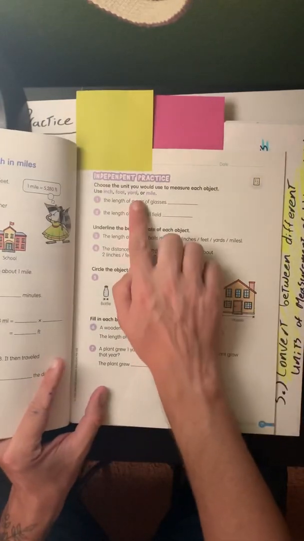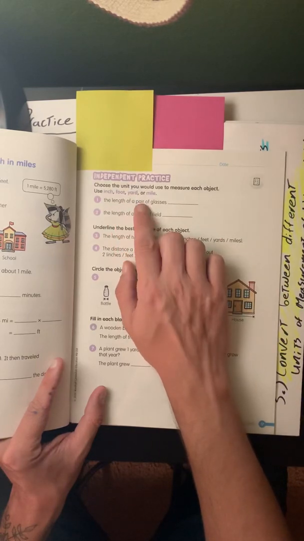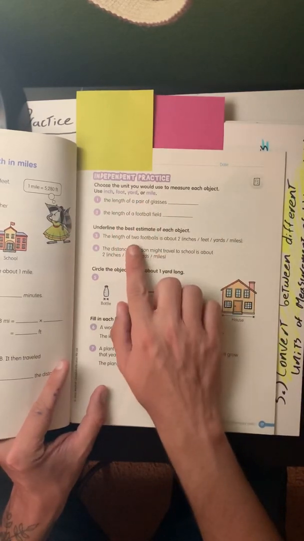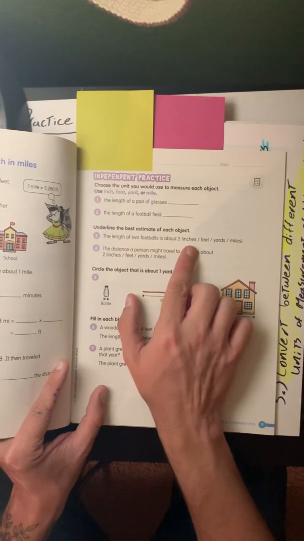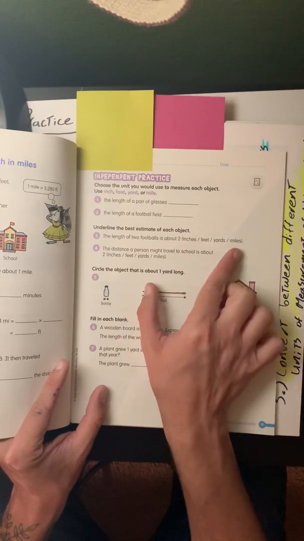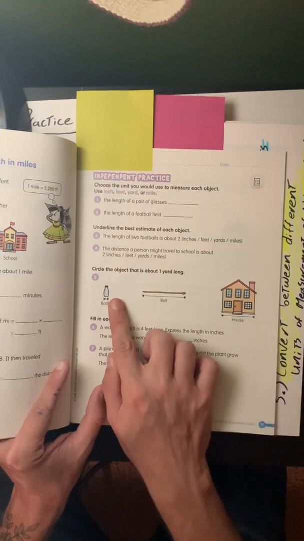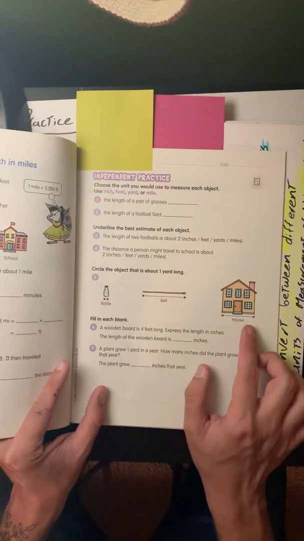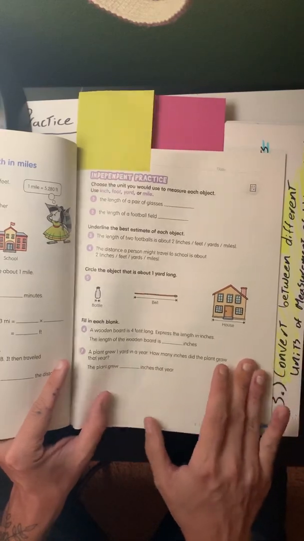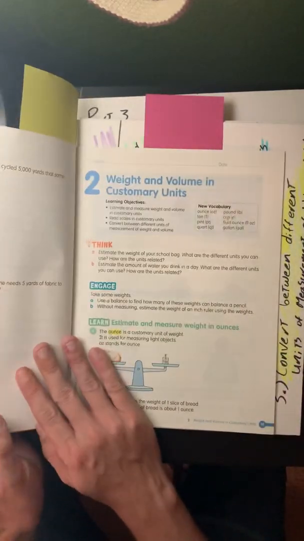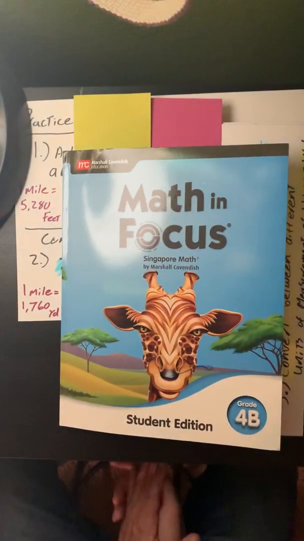Okay? So, as you are working through today's activity in Math Workbook 4B, page 17 and 18, it's going to ask you to choose what unit of measure you would use to measure something, inch, feet, yards, or miles. To underline the best estimate for an object, the length of 2 footballs, is it about 2 inches, 2 feet, yards, or miles? Which one do you think is the best? Underline that. Circle which object you think is a yard long. Fill in the blanks with approximate lengths or by converting. And answer these 2 word problems. So it's 9 problems for you to work on.